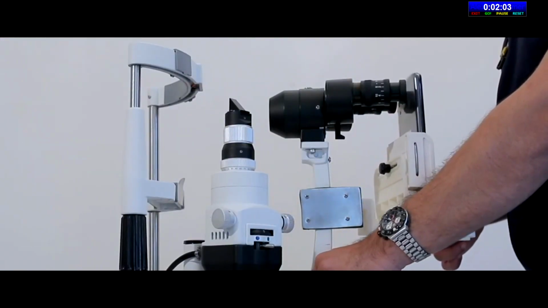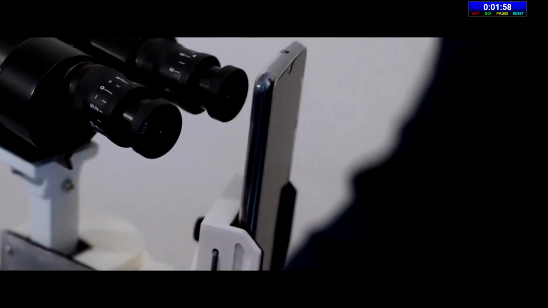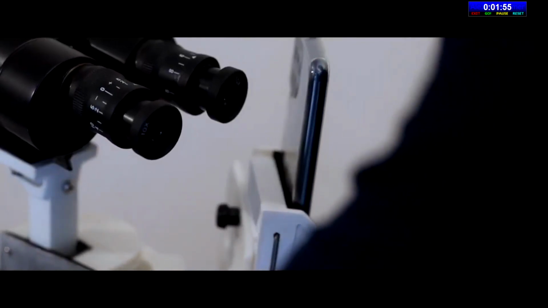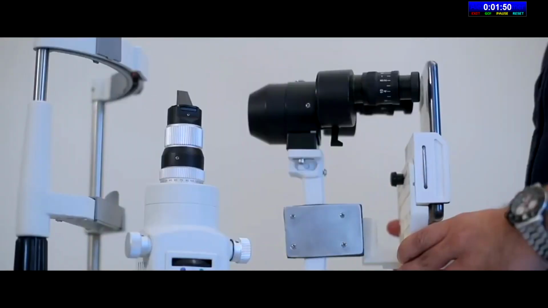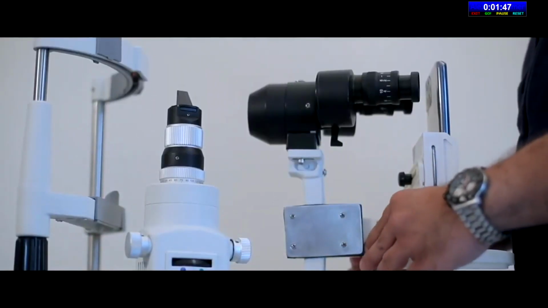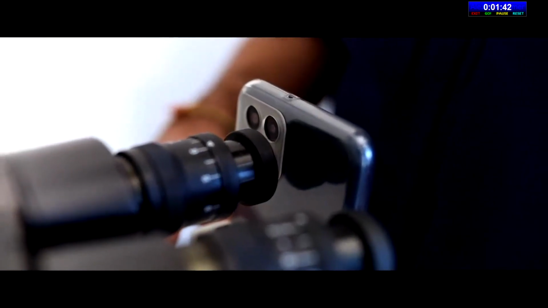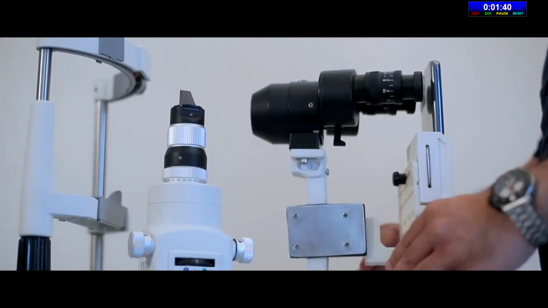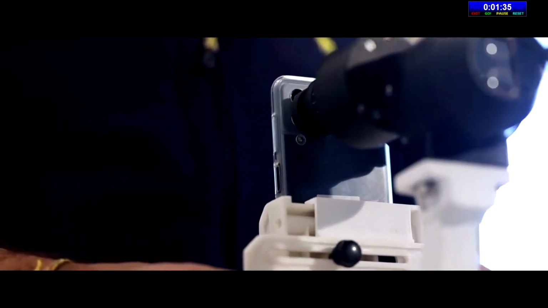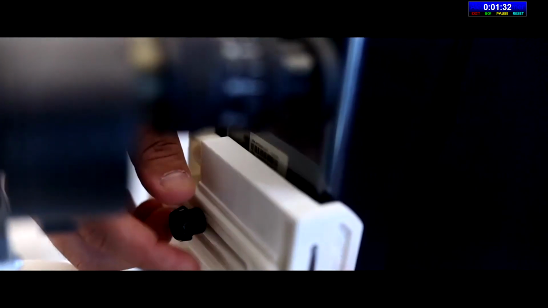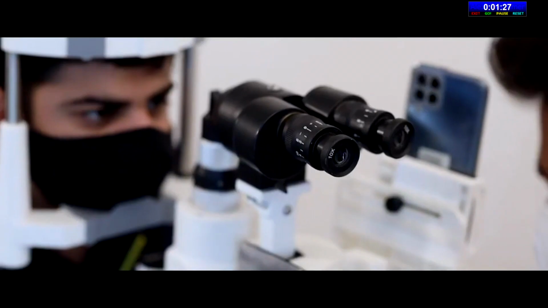The device has a unique design that enables it to be mounted on the handle of the slit lamp and can be rotated in and out with the patented swivel technology. One can align the smartphone camera to the right eyepiece of the slit lamp. The distance between the smartphone and the eyepiece is typically 3 to 5 millimeters. Fix the assembly on the slit lamp by tightening the screws. The device is now permanently installed on the slit lamp.